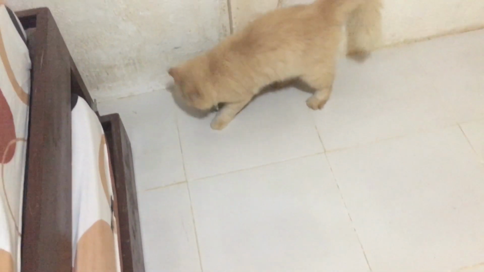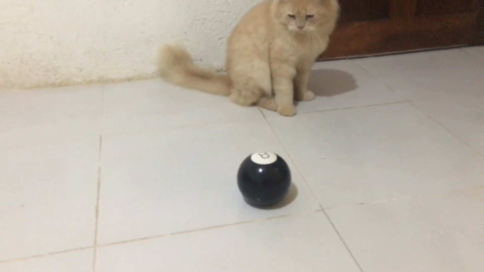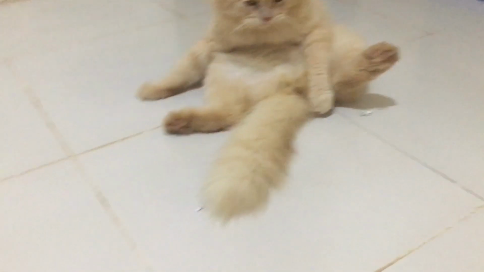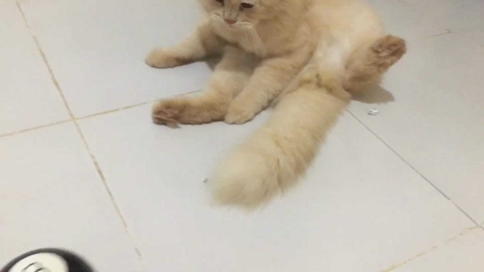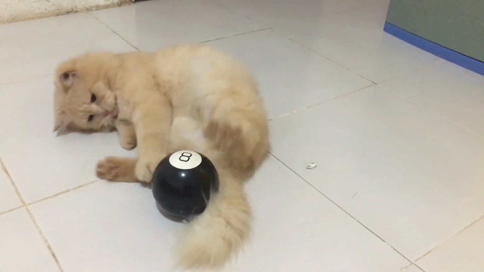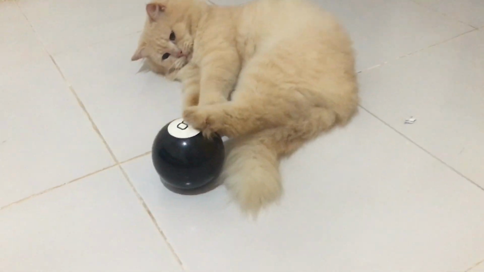If we use a heavier one like this magic 8 ball, it would require more force in order for it to gain speed. And so you can see my lazy cat just only wants the paper ball because the magic 8 ball requires more force and I think he doesn't like that.